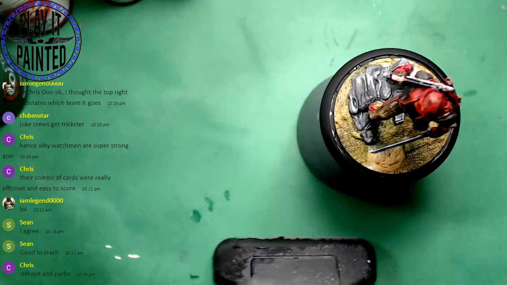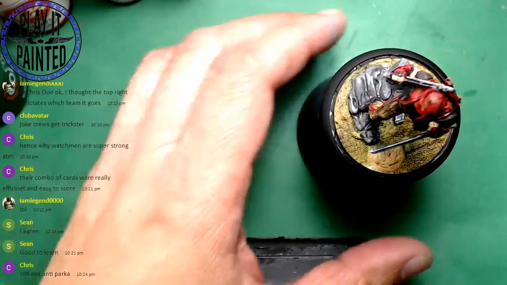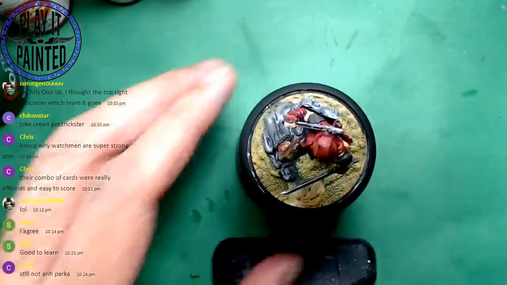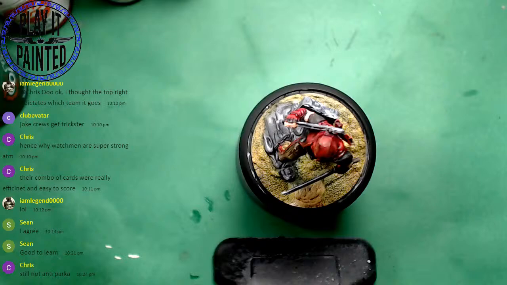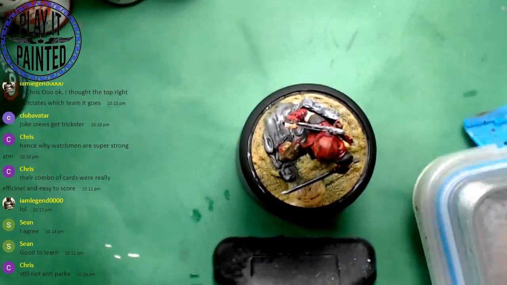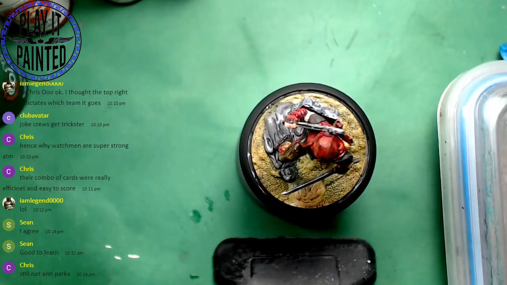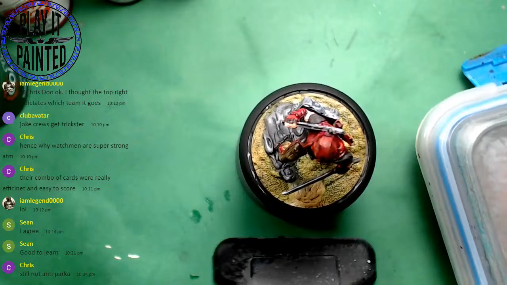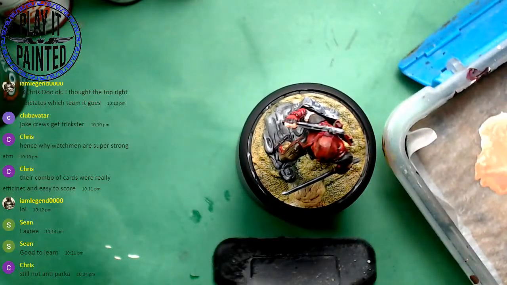All right. So yeah, Jason Todd, pretty cool. He's basically done. We're just going to build up the red again because we want him to have nice coloration.